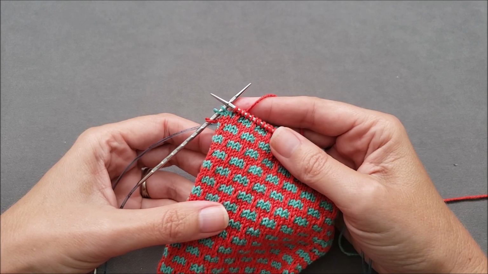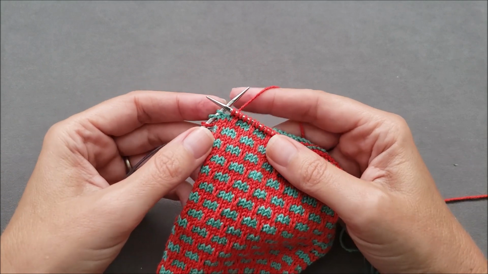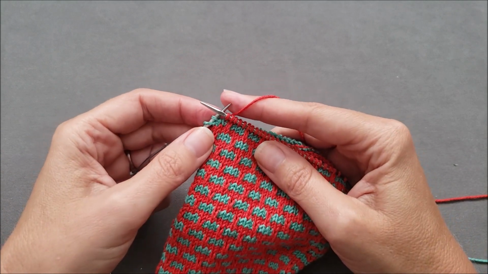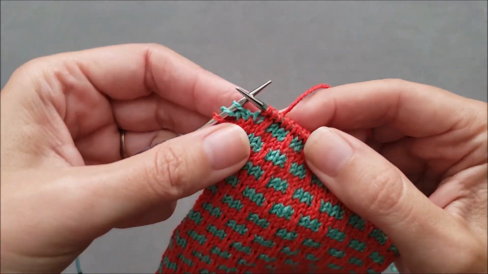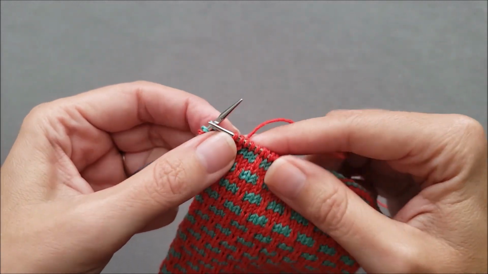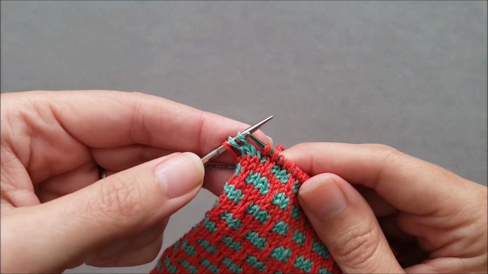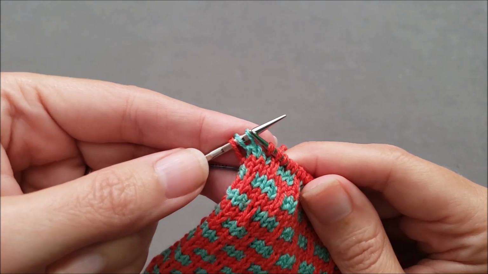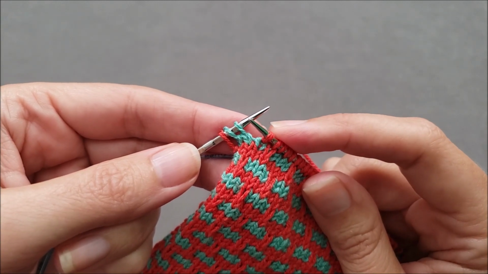Again, based on industry standards, tip number 3. If a slipped stitch is part of a decrease, slip knitwise. This often isn't spelled out in knitting patterns because it's just how decreases are defined. Right now, I need to work a slip, slip, knit to shape the toe of my sock.